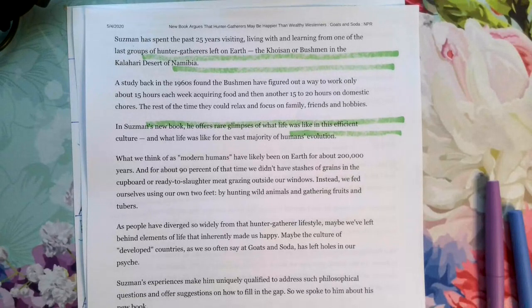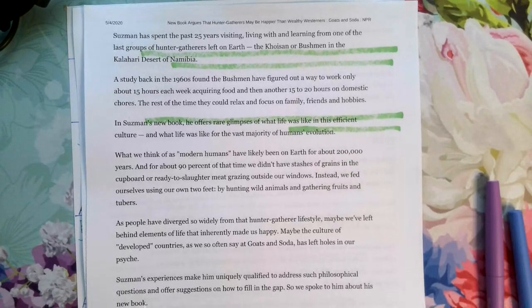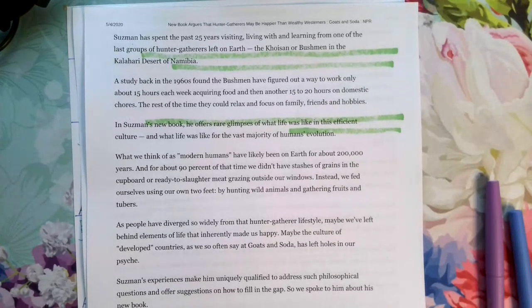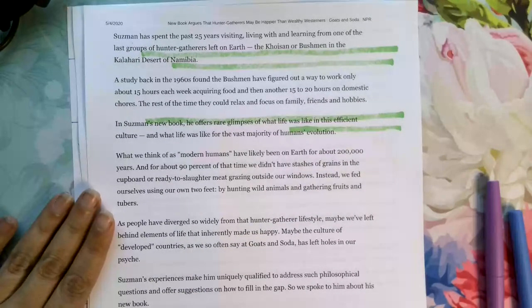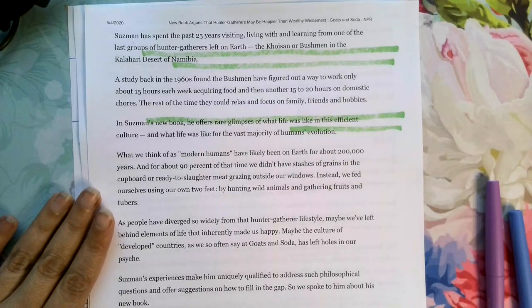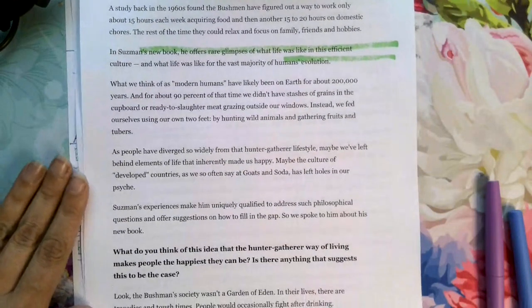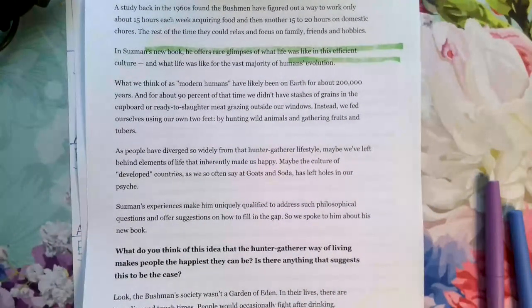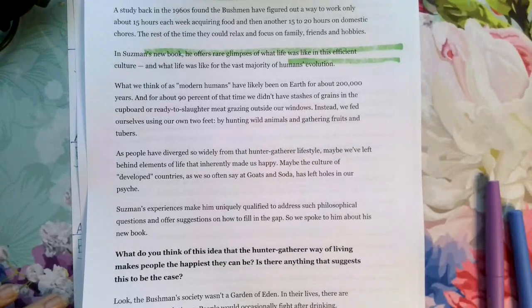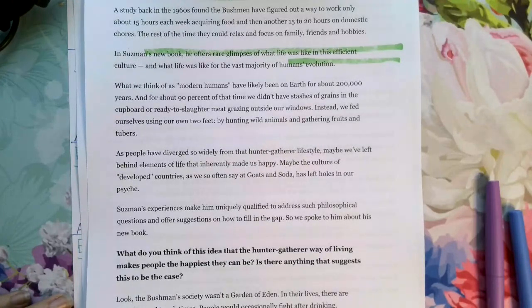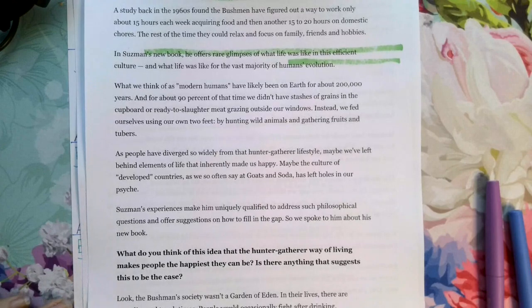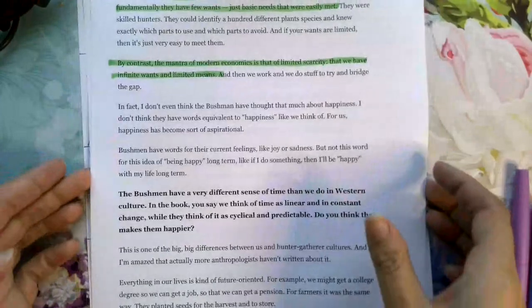So he asked the question, what do you think this idea of the hunter-gatherer way of living makes people the happiest they can be? Is there anything that suggests this to be the case? Look, the Bushman society wasn't a Garden of Eden. In their lives, there are tragedies and tough times. People occasionally fight after drinking, but people didn't continually hold themselves hostage to the idea that the grass is somehow greener on the other side. That if I do X and Y, maybe my life will be measurably improved.